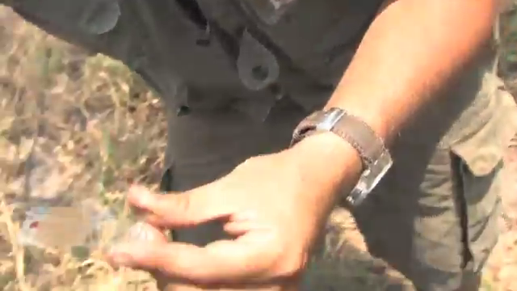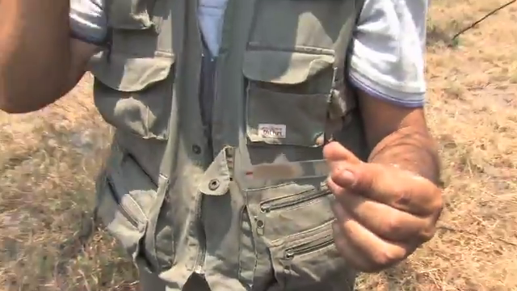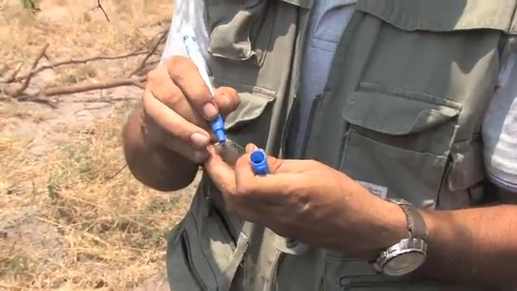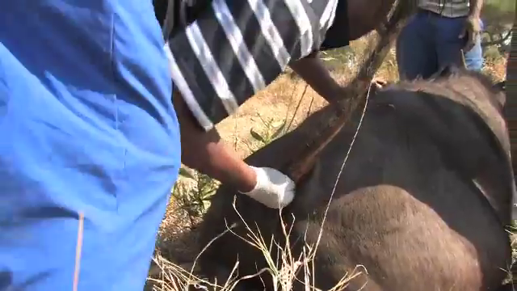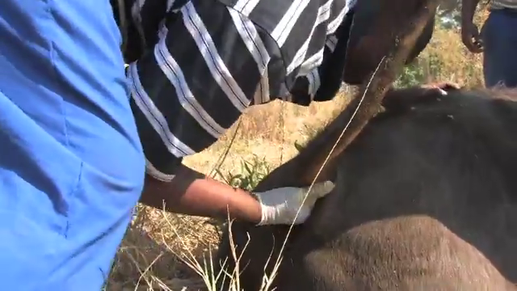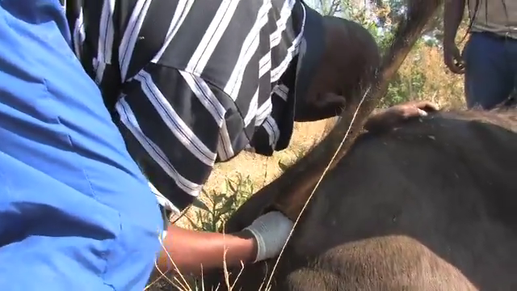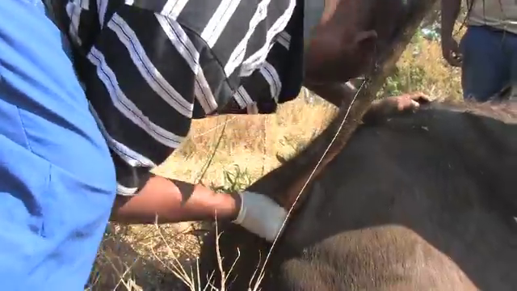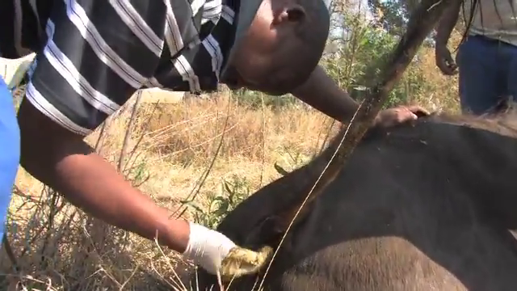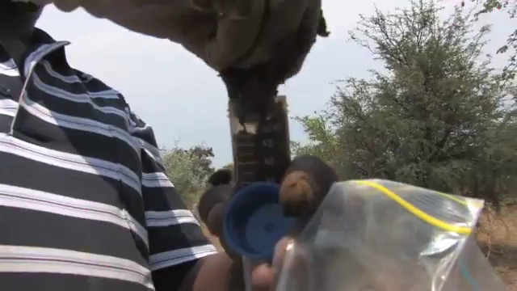This is a smear to detect blood parasites from the buffalo, mainly transmitted by ticks, tick-borne diseases. Fecal samples are also taken. Fecal sample for egg count.